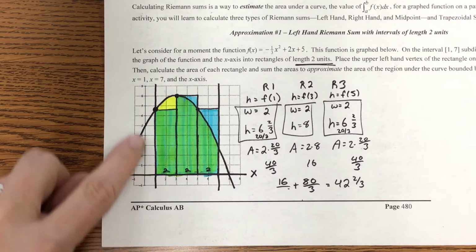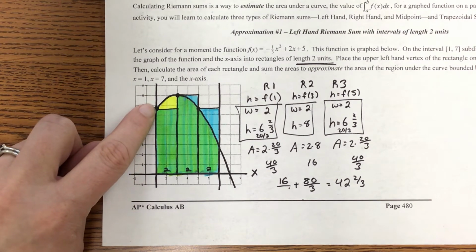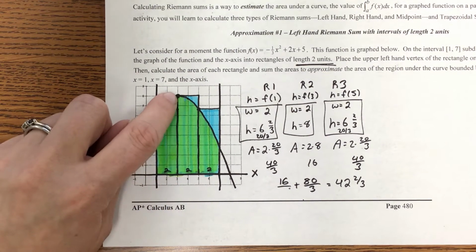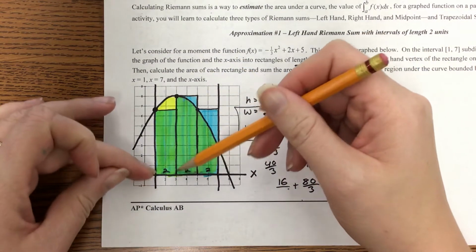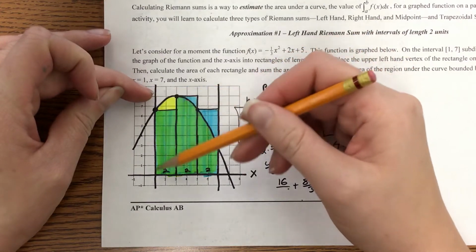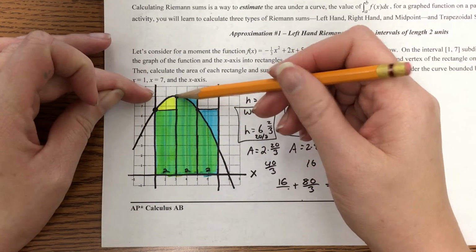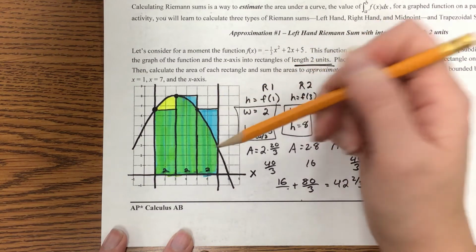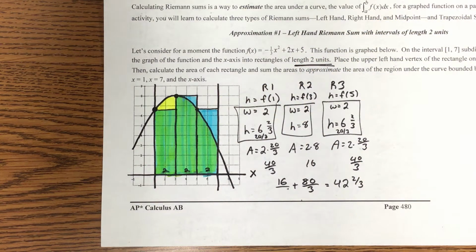Maybe instead of putting the left dot on the f of x, we could put the right side's dot on f of x. So we can just make this rectangle taller so it fits right there. Then this point would kind of shove down to here, and this point would shove down to here. Let's see if that helps. So sometimes that works.